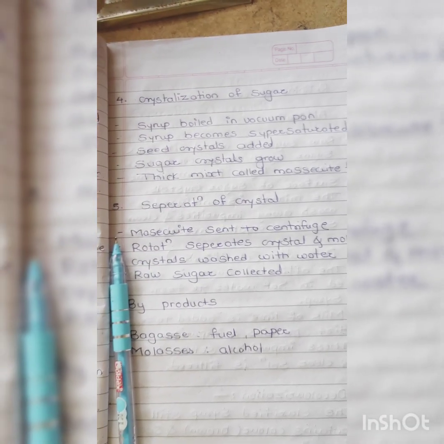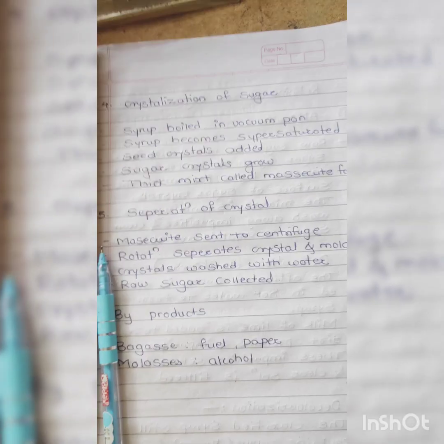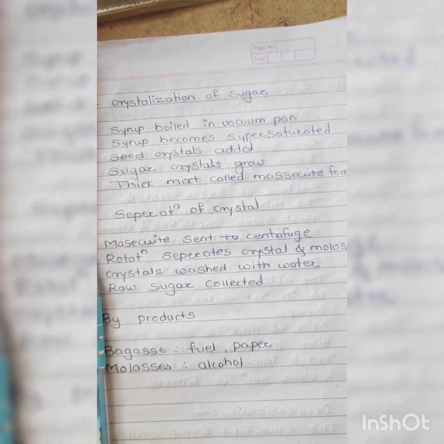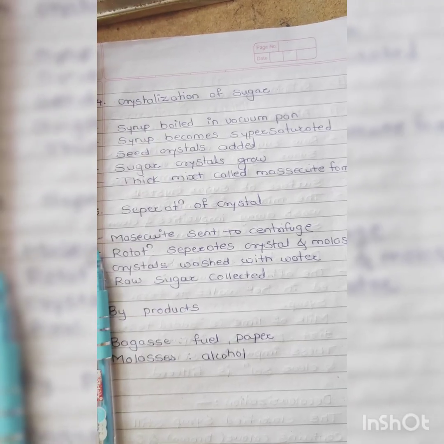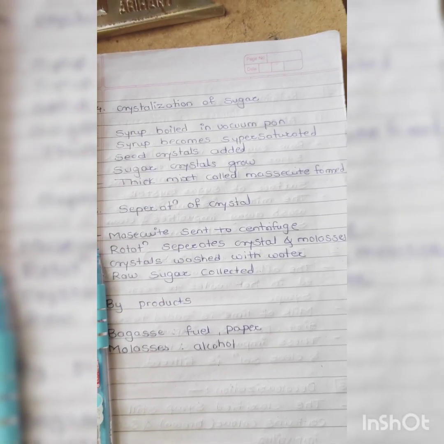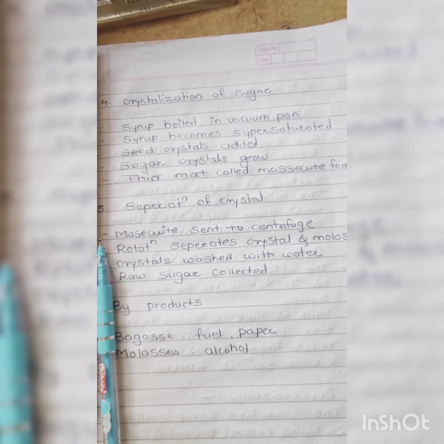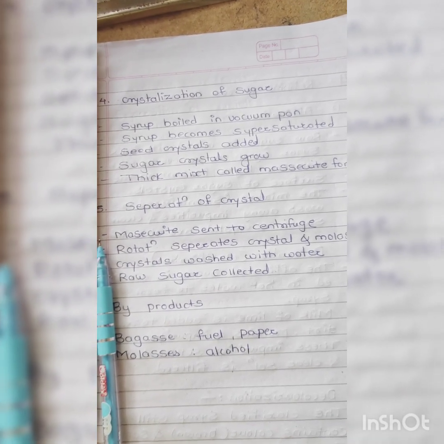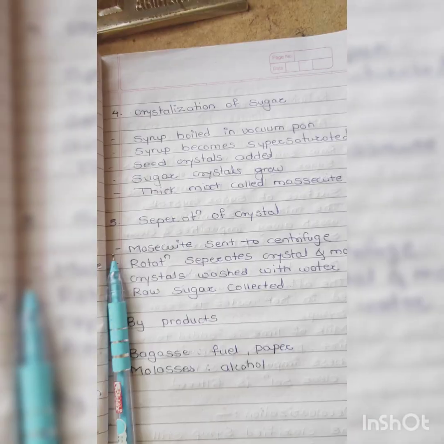It is followed by the separation of crystals, the last step of the manufacture of raw cane sugar. In this step, the massecuite is sent to centrifugation, and the rotation of the centrifuge separates the crystals and molasses. Molasses is a byproduct, and bagasse is also a byproduct. The crystals are washed with water in this step, and raw sugar is collected in the pan.